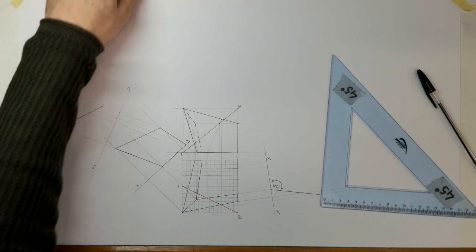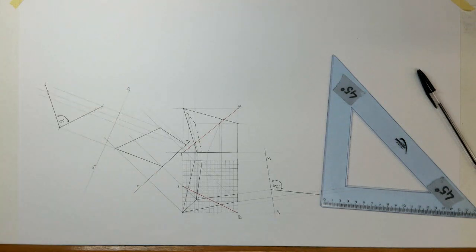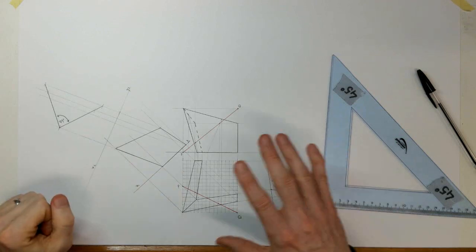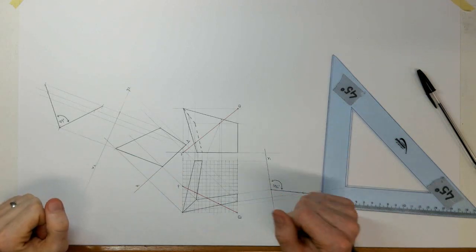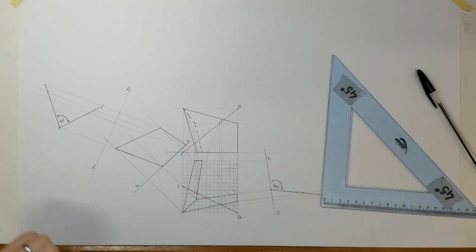Okay, so that was our 2019 intersecting planes question. First couple of bits kind of handy and a little bit of thinking involved there, and to work out the projections of a laser.